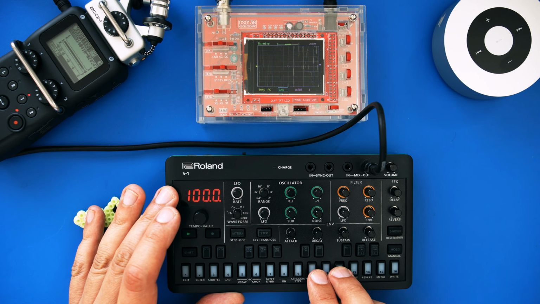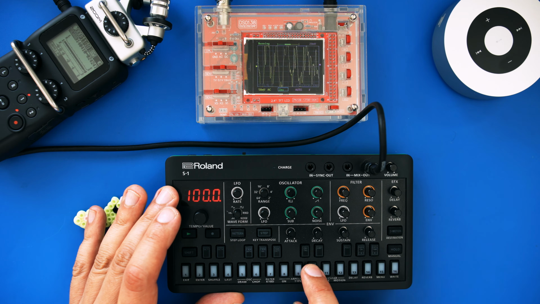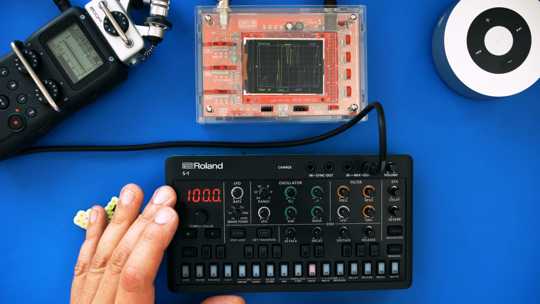Yeah, and that concludes my video on the oscillator drawing and chopping feature on the Roland S-1. Reading about this in the manual is kind of magic, but seeing it on an oscilloscope certainly helped me.